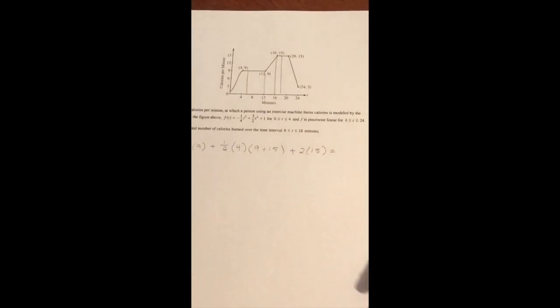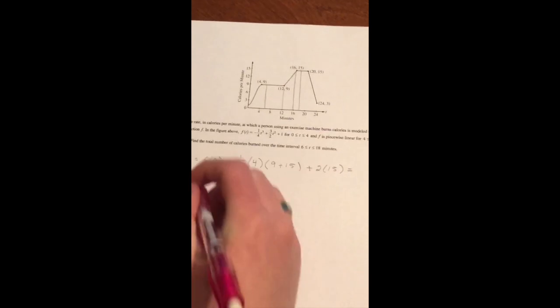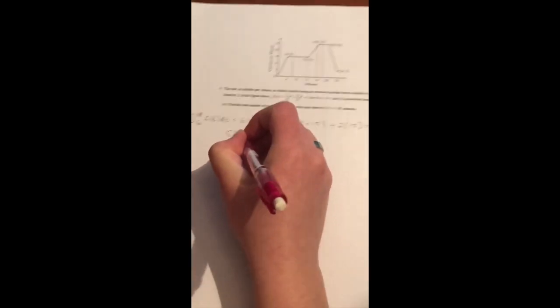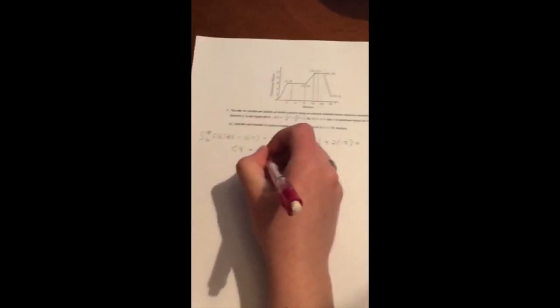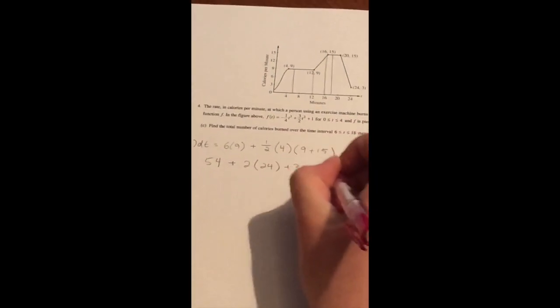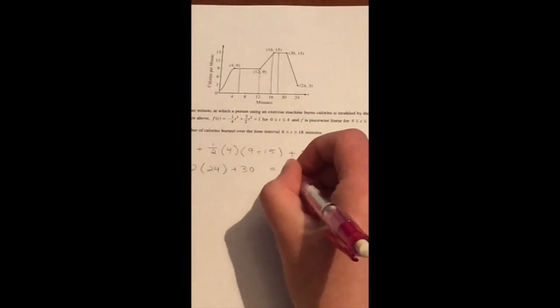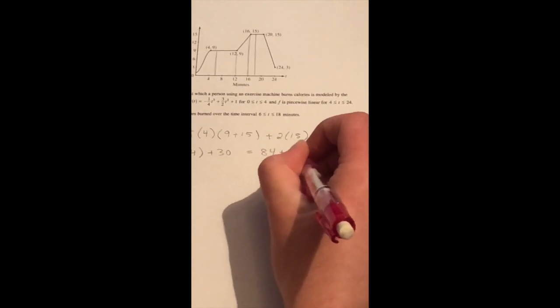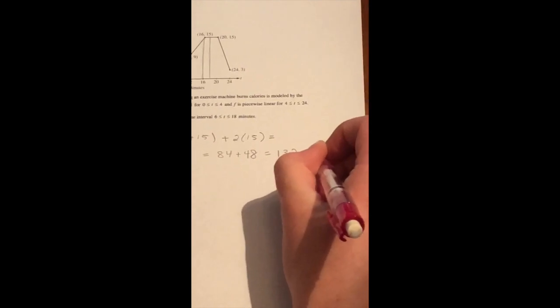And so then once you multiply all that out, which I suppose I can do, 54 plus 2 times 24 plus 30 equals 84 plus 48, which is equal to 132 calories.